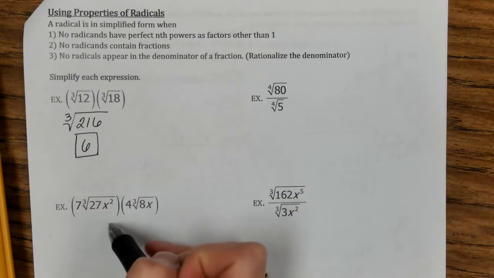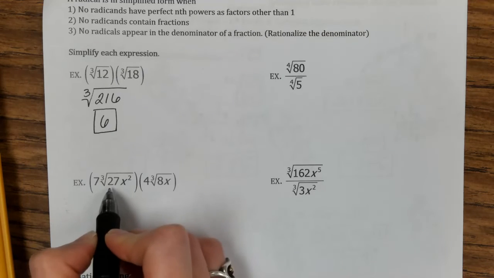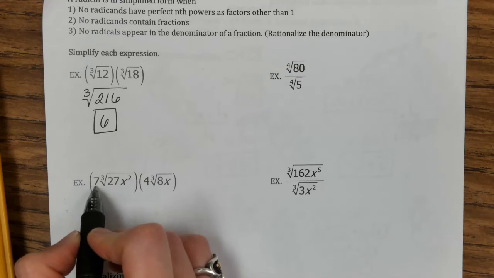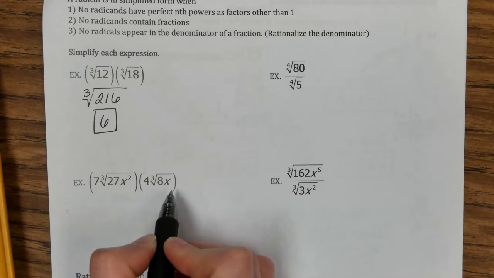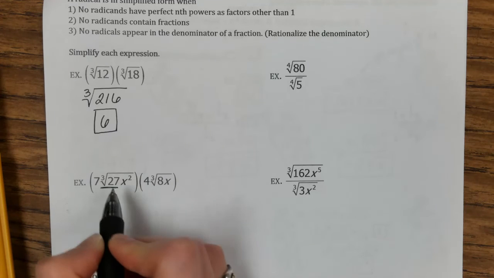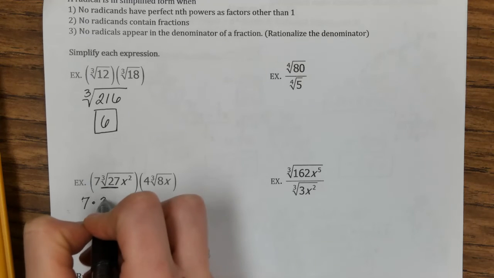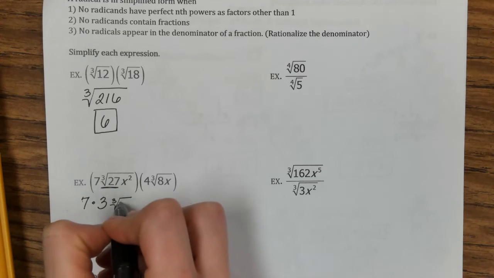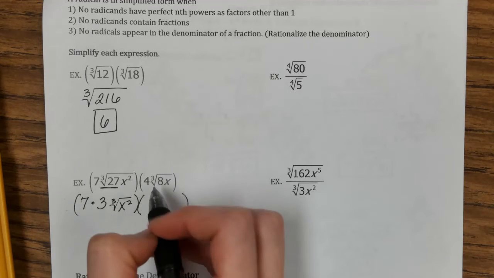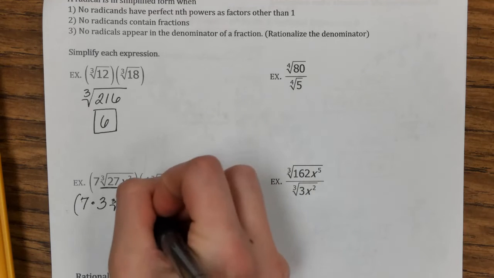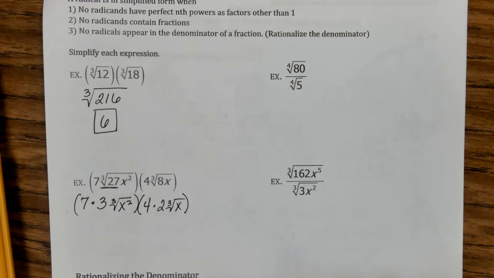I'm going to do the one underneath that, so we're doing multiplying, then dividing. I've got 7 times the cube root of 27x squared, times 4 times the cube root of 8x. Here's where I can simplify. The cube root of 27 is 3, so I can do 7 times 3, cube root of x squared. Same thing with the cube root of 8, which is 2, so I can have 4 times 2, cube root of x.